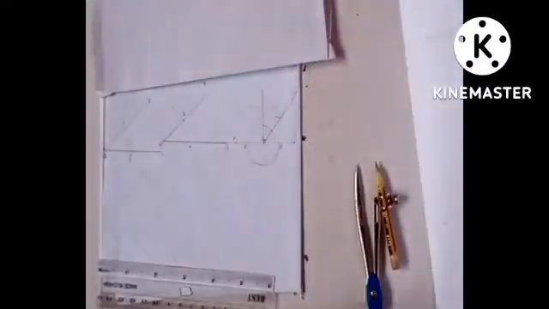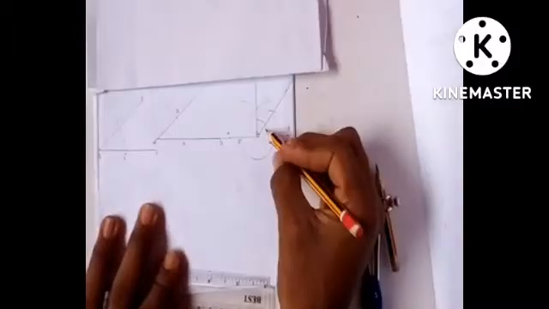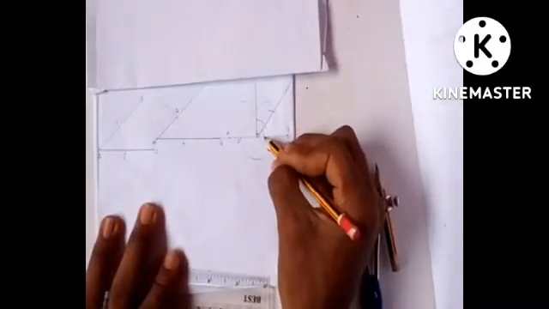So bravo. Now this angle here, it's a 45 degree angle.